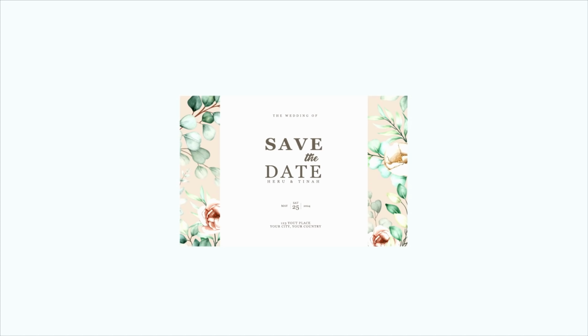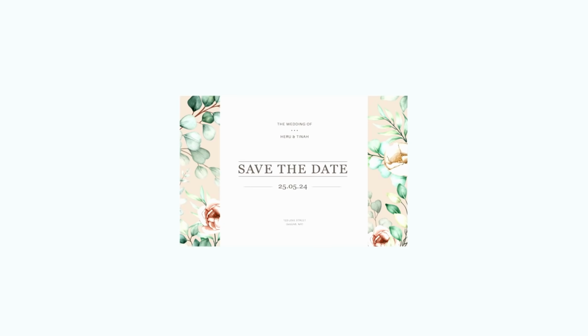Now the first change I made was the font confusion on save the date. It was laid out in a very strange way, lines to the right edge, and also using 3 lines and also different fonts. So I've gone ahead and enclosed that with 2 lines, one above and one below, and I've used one standard single serif font. At the very top I have the occasion, which is the wedding of, and then the name of the bride and the groom. And I've added a little motif of 3 dots, which I think works well.